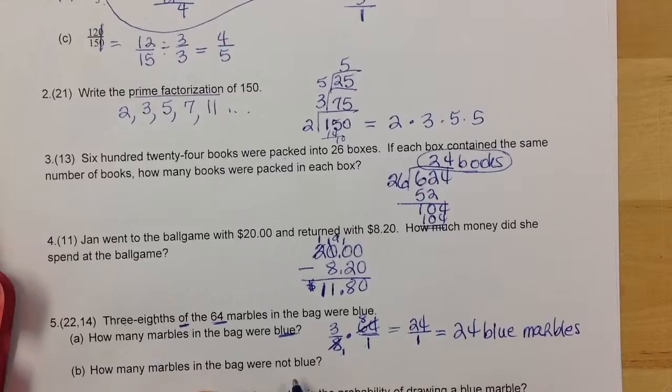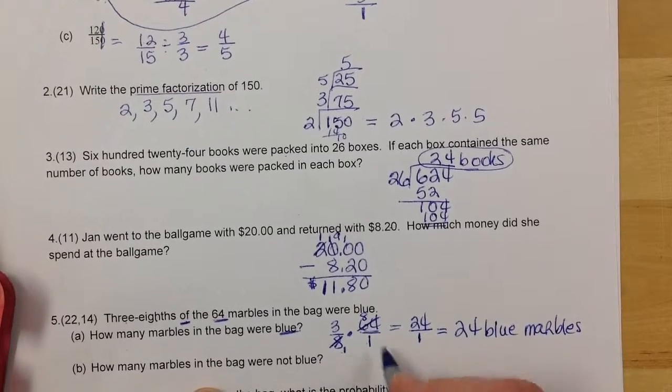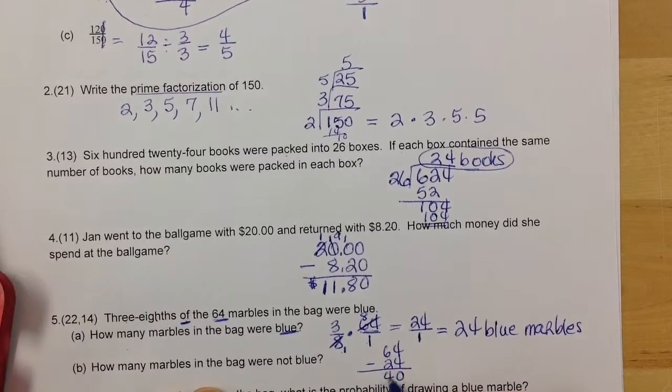Okay, how many were not blue? Well, if you've got 64 marbles to start with, and 24 of them are blue, then when you subtract, 40 of them are not blue.